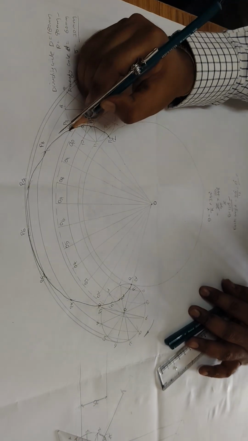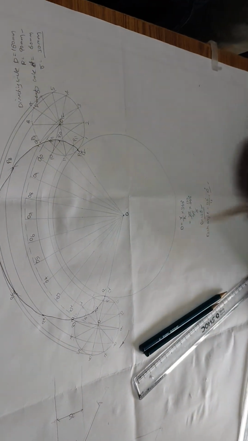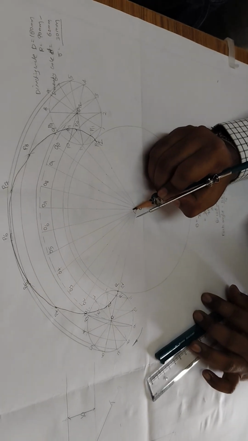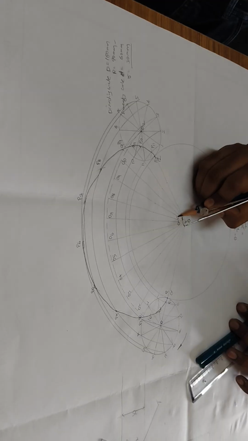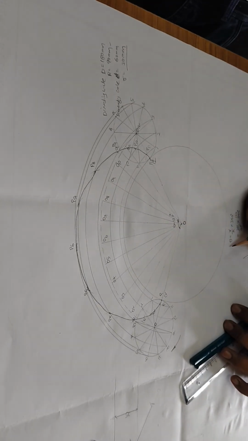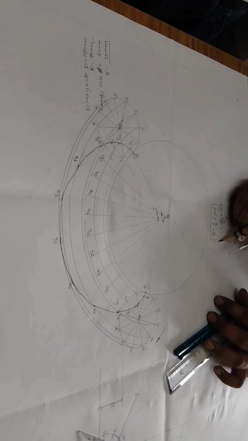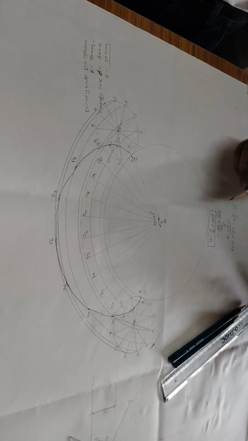Okay, so this curve we can call an Epi-Cycloid curve. The total angle will be theta equal to 120 degrees, by using the formula theta equals small r by capital R into 360. Now this is an Epi-Cycloid.